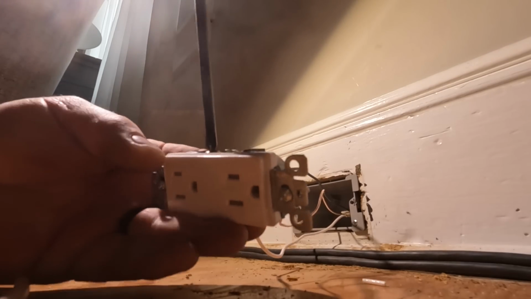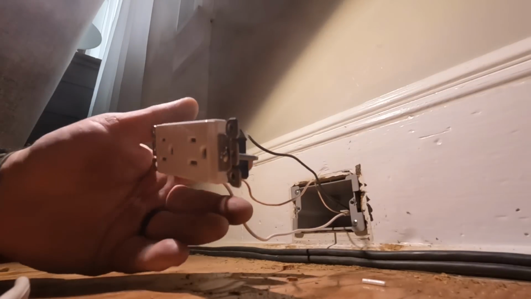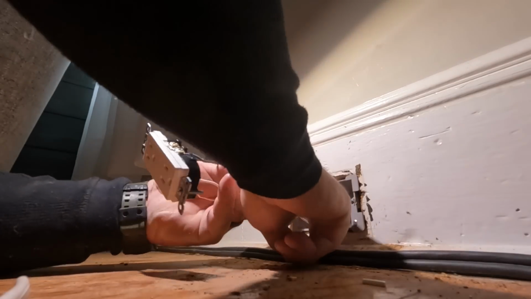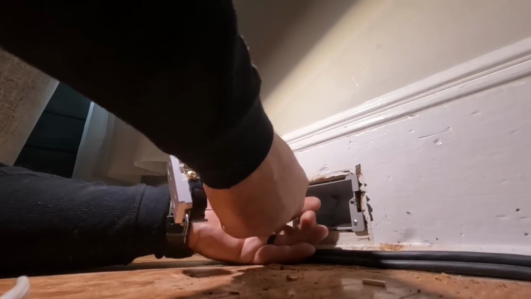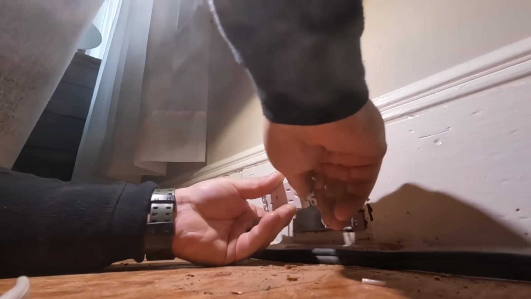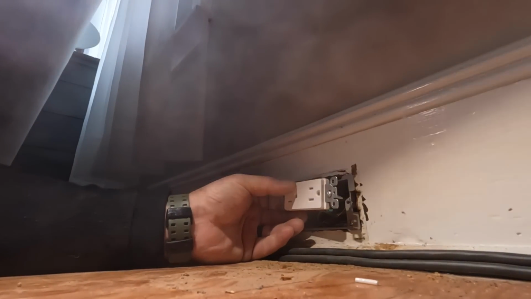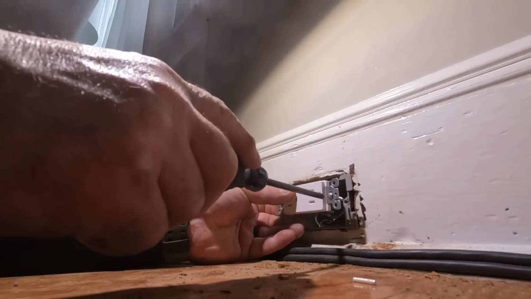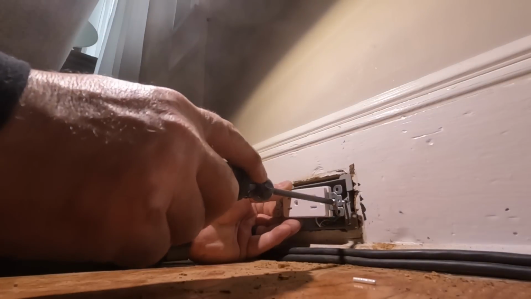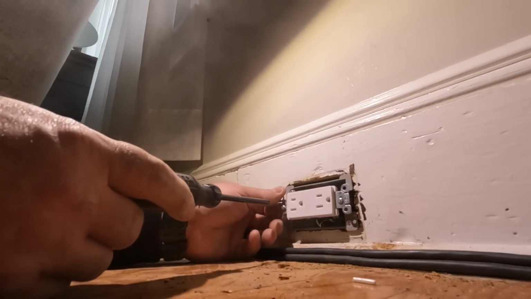And of course, if this did not have the equipment grounding conductor, then I would have to put in a GFCI receptacle or a GFCI circuit breaker to protect the circuit, and put the sticker that says no equipment grounding conductor on the faceplate. But because this is new wiring, all I have to do here is put the tamper resistant receptacle in and connect my wires as is, which I'm doing here all by hand.